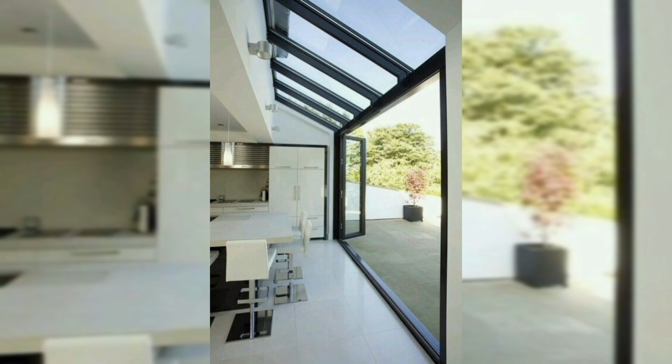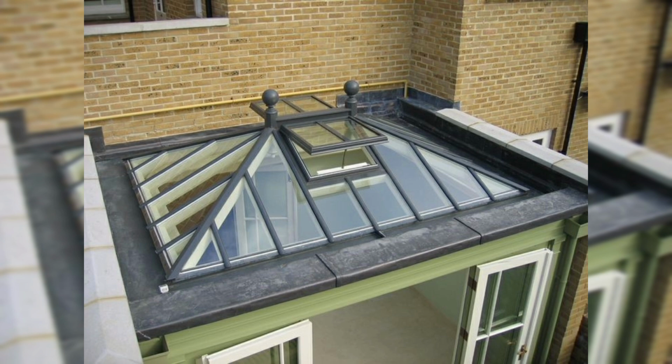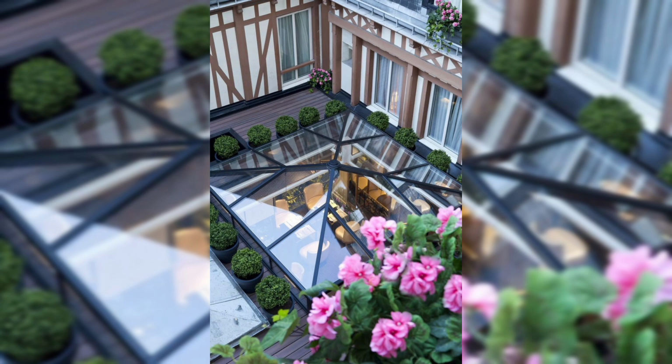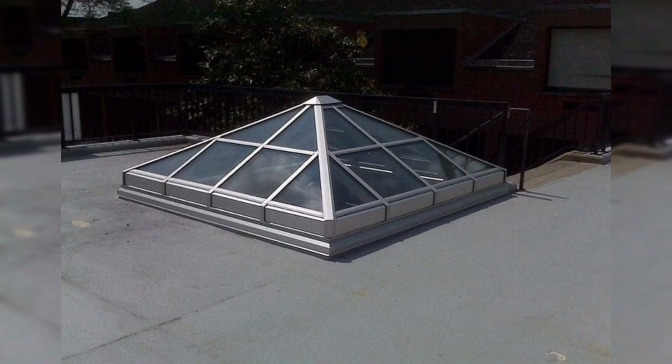Key considerations for skylight placement. Orientation: north-facing skylights provide consistent, soft light.